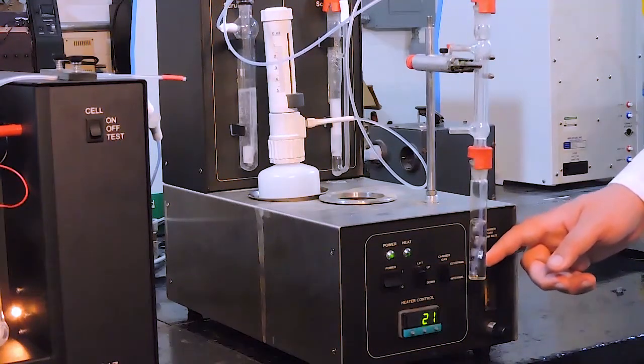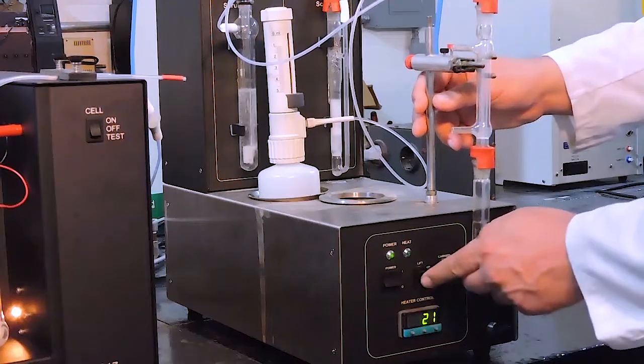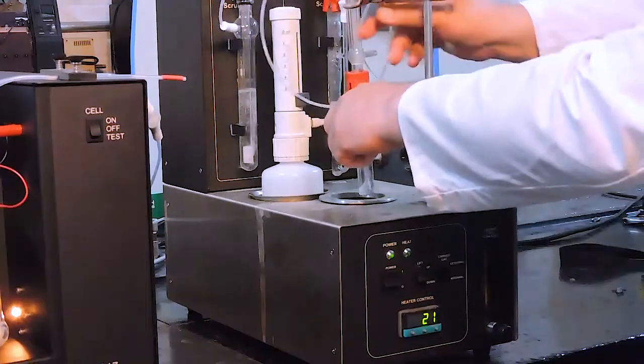The sample column assembly can be lowered into the heating block if you want to use heat to assist CO2 release.